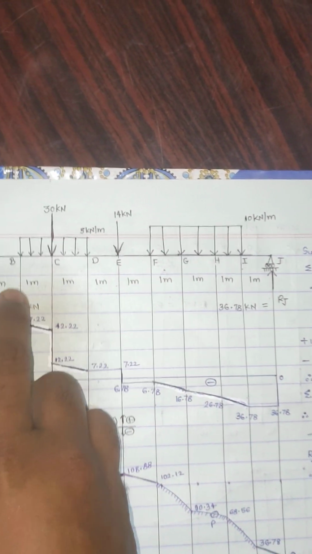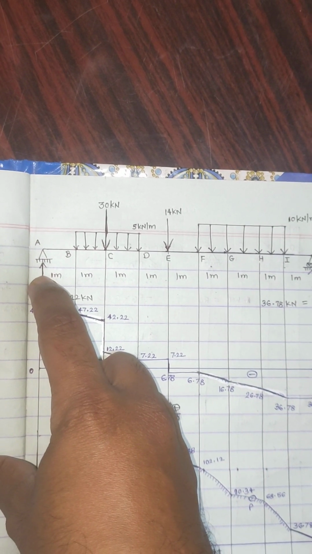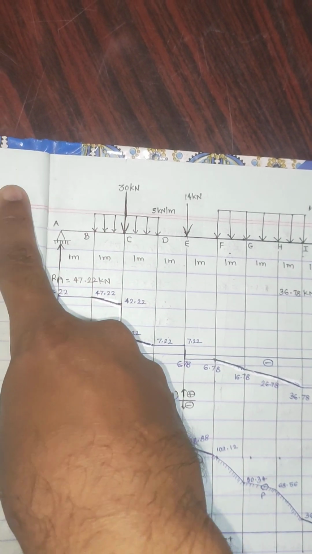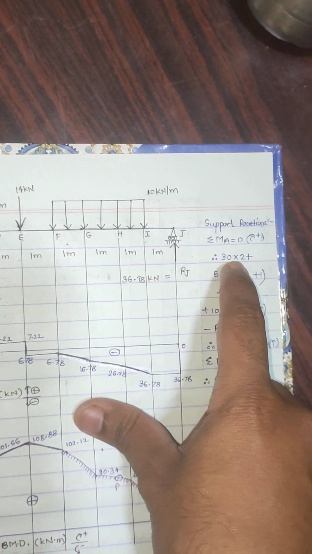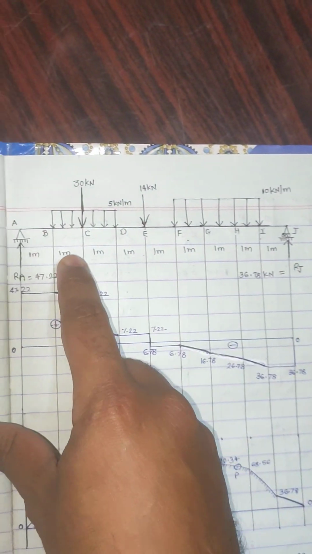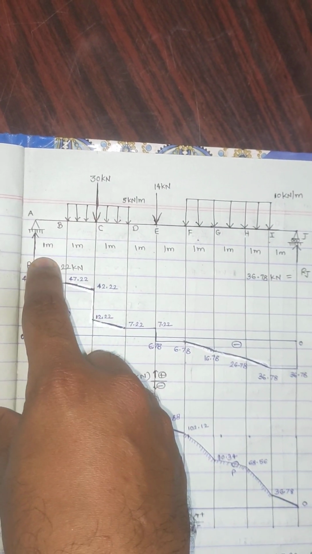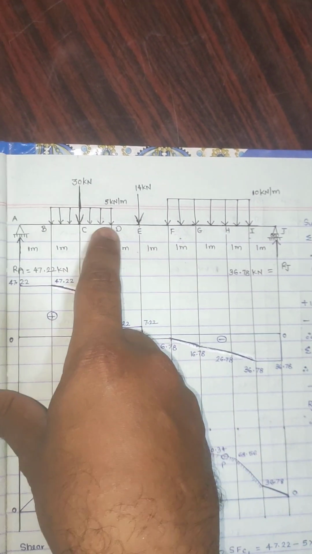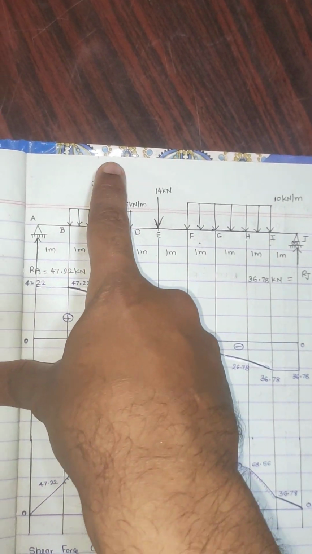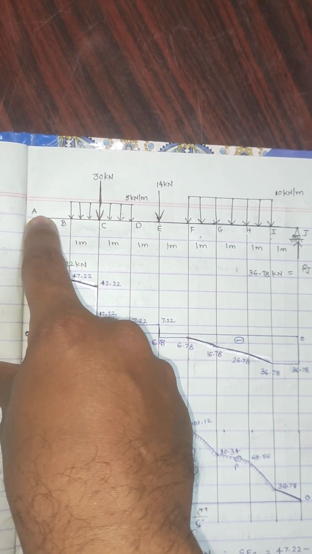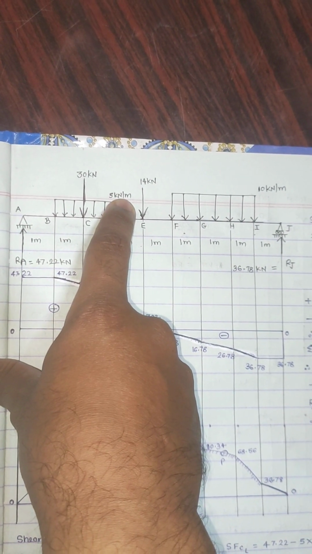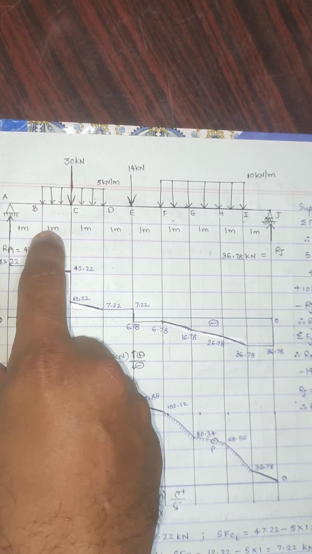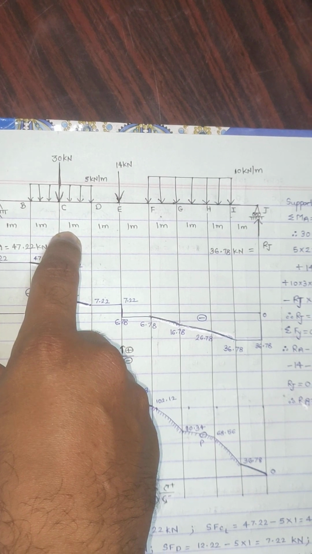Now first of all at point A, if I am considering this 30 kilonewton force is going in clockwise direction, so I am taking this 30 kilonewton as positive. So 30 multiplied with this 2 meters, so that is 30 into 2. Then this UDL, again it is going in clockwise direction, so 5 for UDL, 5 multiplied with the span of the UDL, that is 1 plus 1, 2 meters.